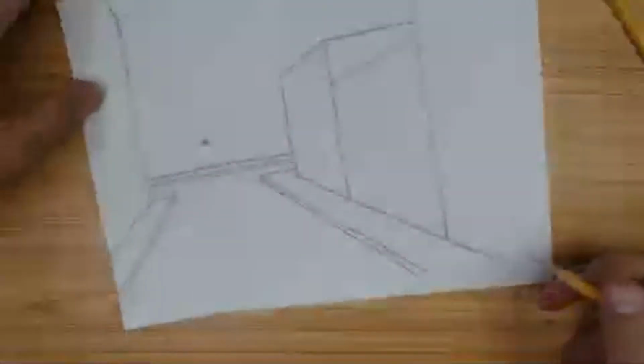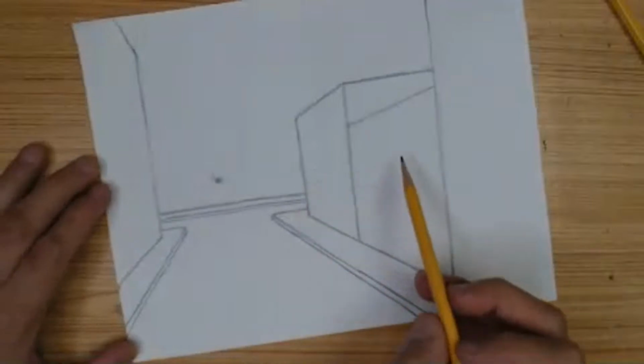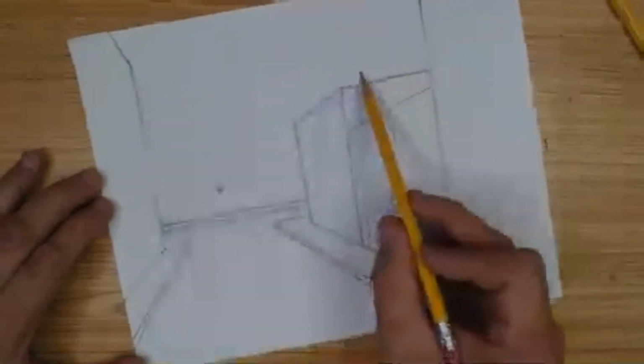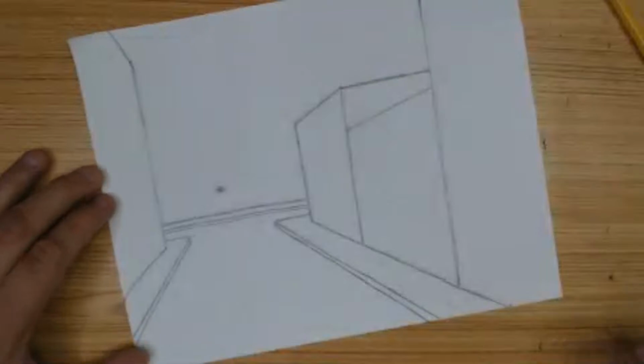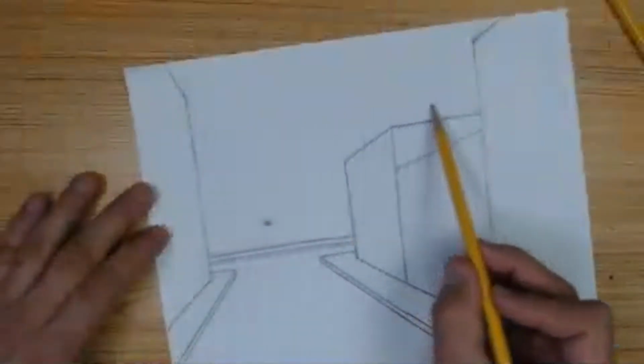Perfect. Okay. Do you guys follow what I just did? Now I need to put a roof to the buildings that are going to be in this line. So, let's see. Let's decide. Maybe it's around here, around this area. I'm drawing it lightly, this line, and I'll tell you why.